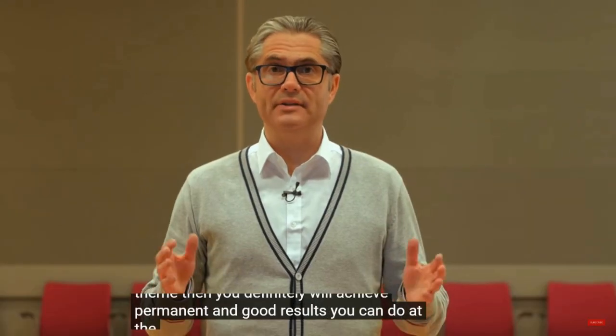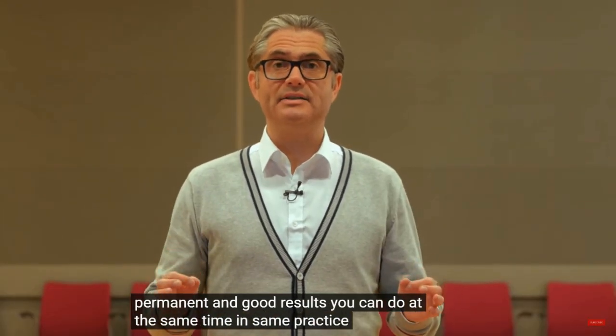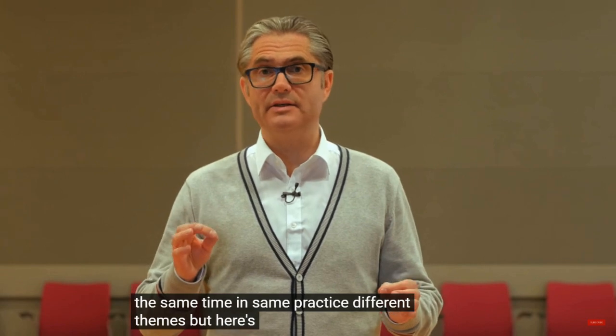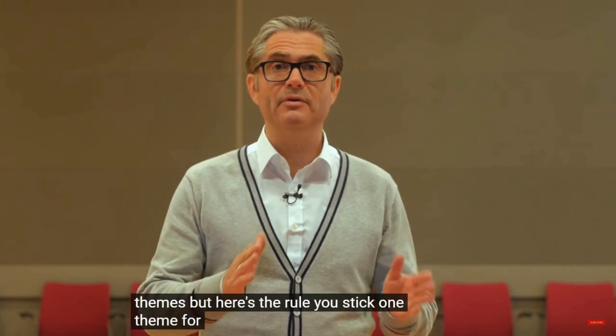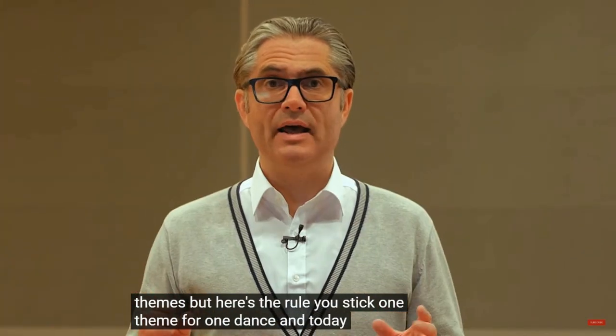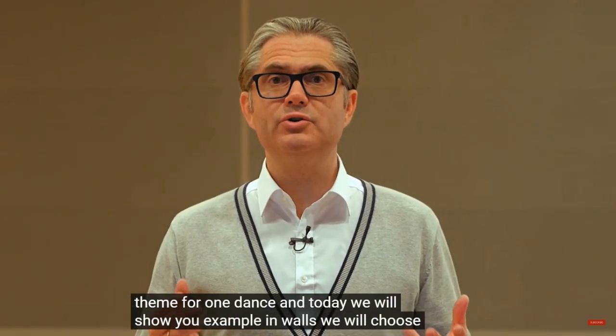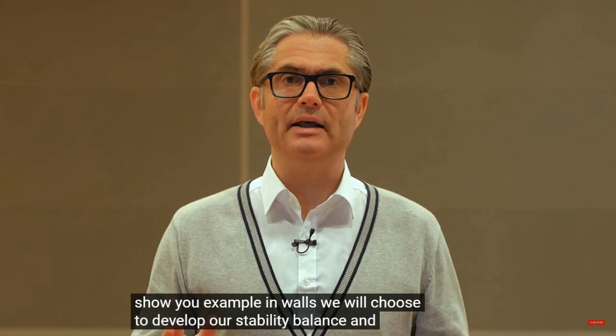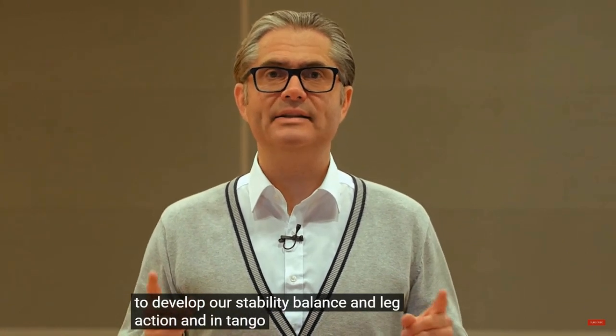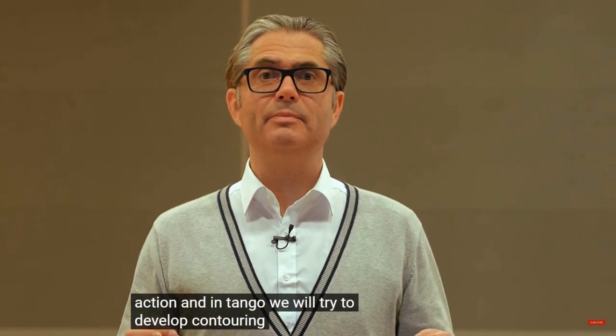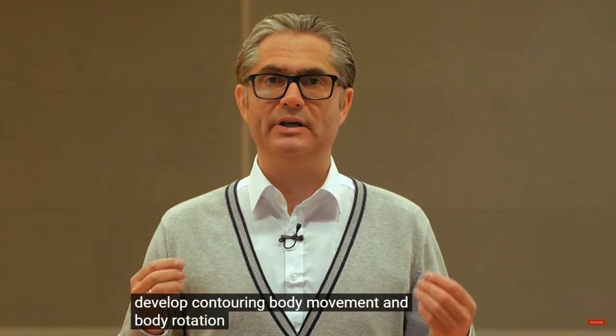You can do at the same time, in the same practice, different themes, but here is the rule: you stick to one theme for one dance. And today we will show you an example. In waltz we will choose to develop our stability, balance and leg action, and in tango we will try to develop contrary body movement and body rotation.